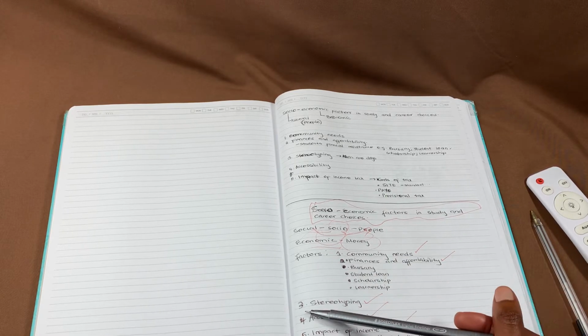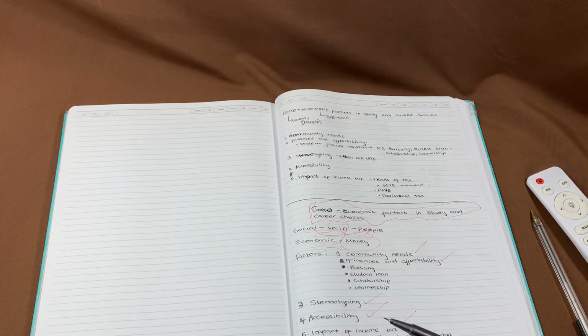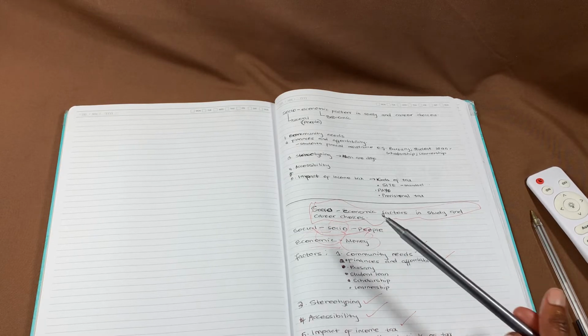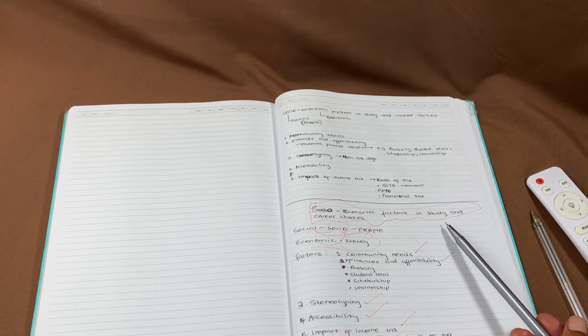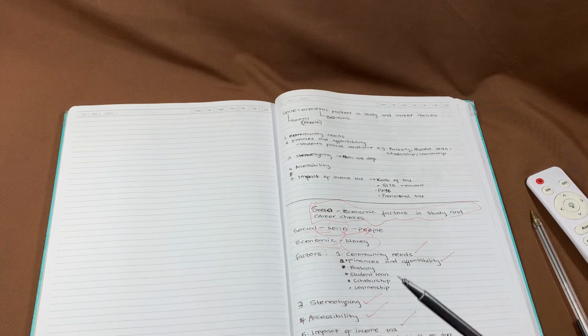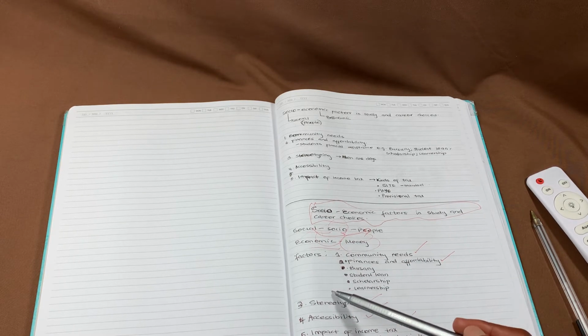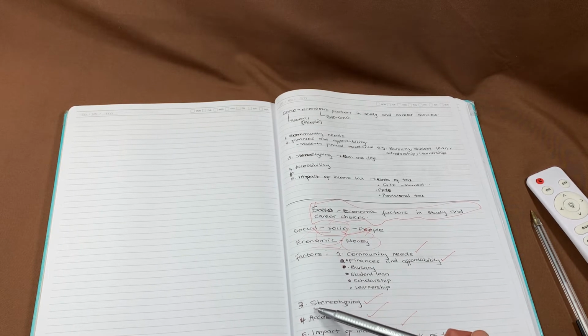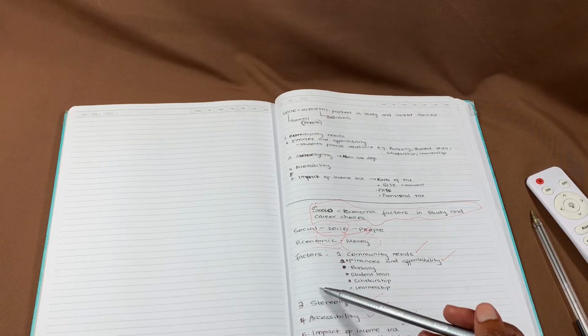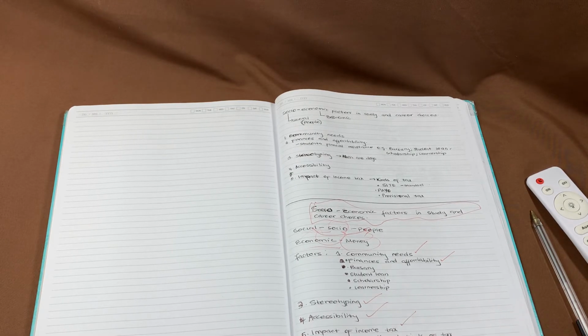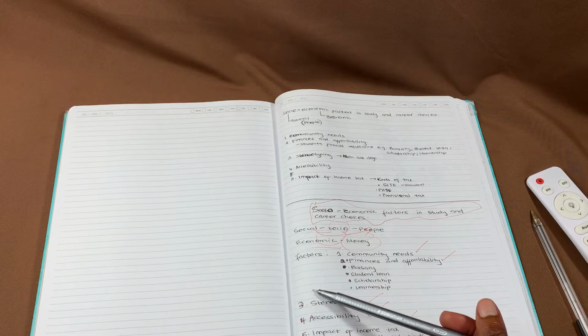And then number 3, let's look at stereotyping. We're looking at the social and economic factors in study and in career choices, and we have what you call stereotyping. Stereotyping, for example, all men are dogs, men are trash. What else? Women can't drive. That is stereotyping. Another one is about black people: all black people steal.